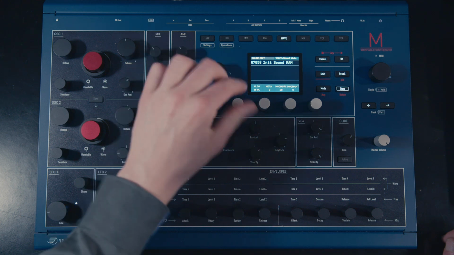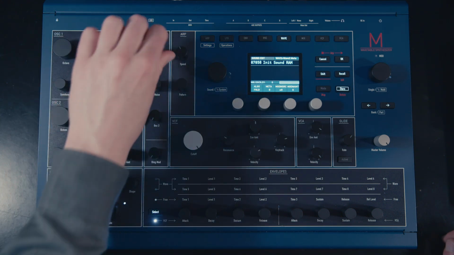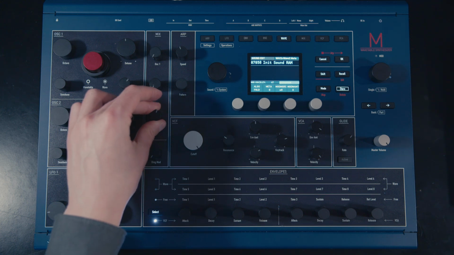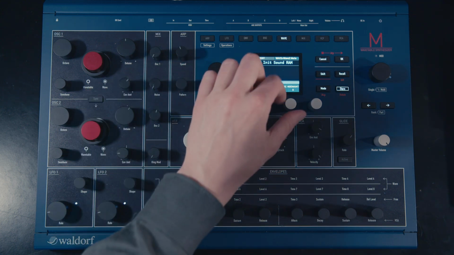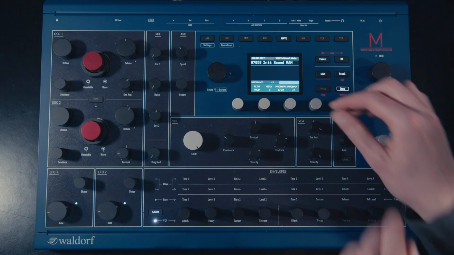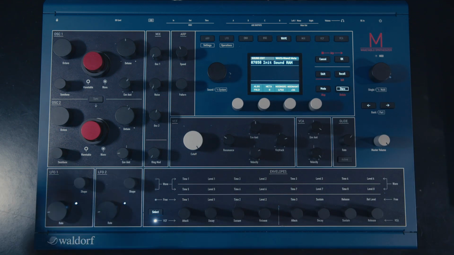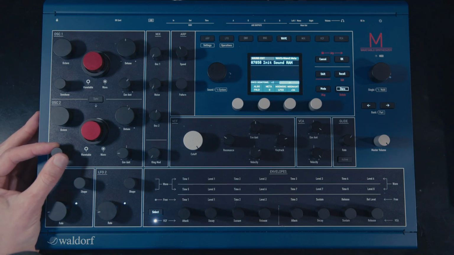If I put the fold oscillator on oscillator 2 and maybe modulate it with another LFO, because we have two here, we could have a nice timbre here as well, and I could tune it 5 semitones up.